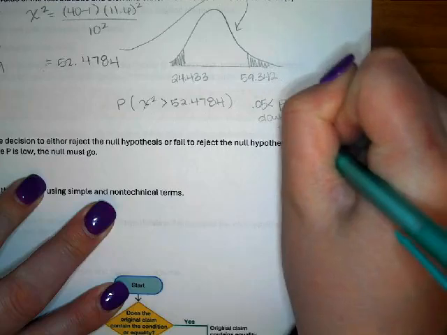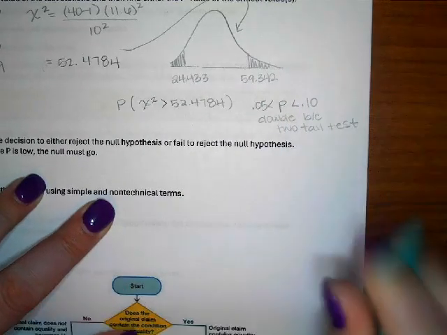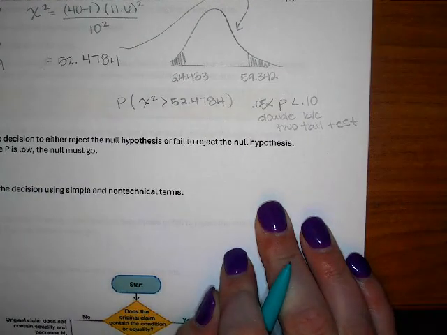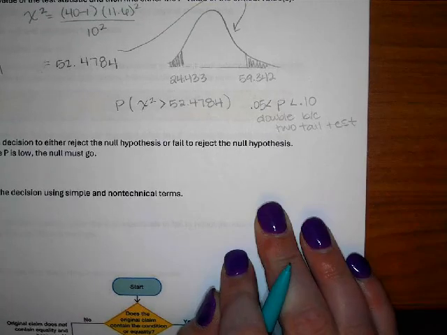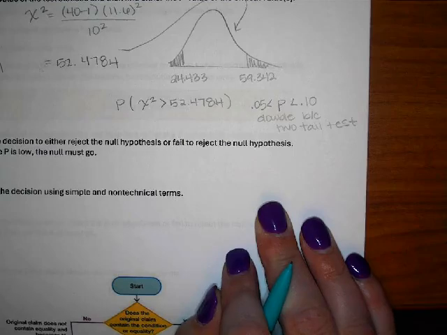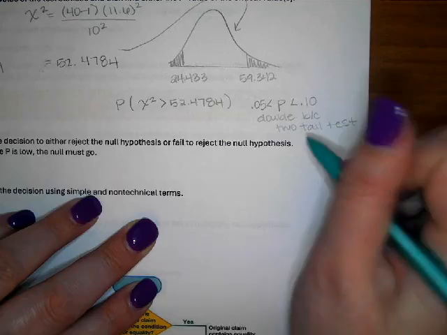And we didn't have to do this when we were working in section 8.3 because section 8.3 had two rows at the very top for us, and one of the rows said one-tail test and the other said two-tail test. So for a t distribution in section 8.3, we didn't have to worry about this. But now for section 8.4, we do have to worry about this because our distribution table doesn't spell it out for us.